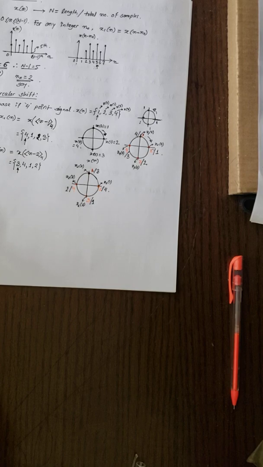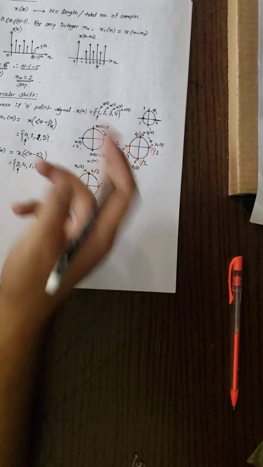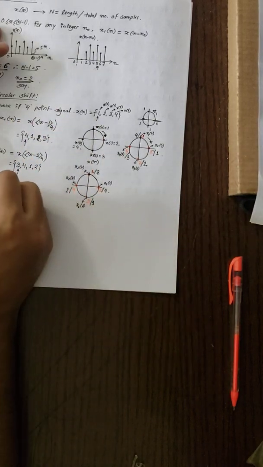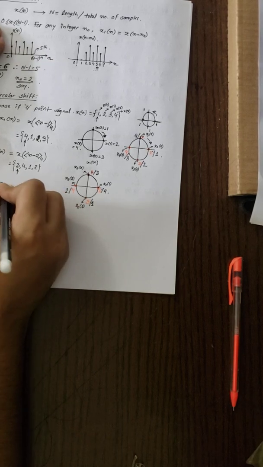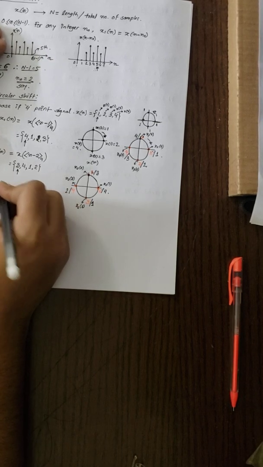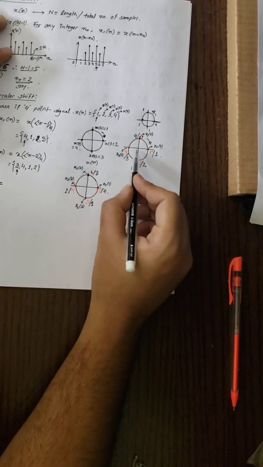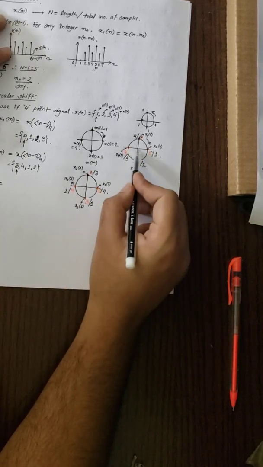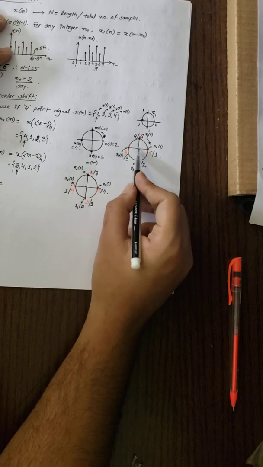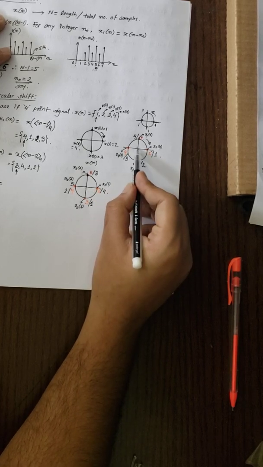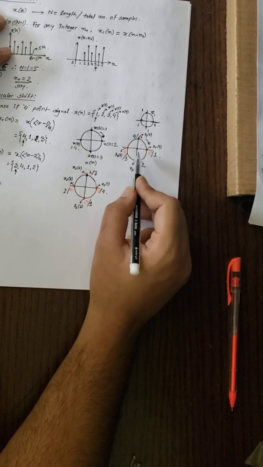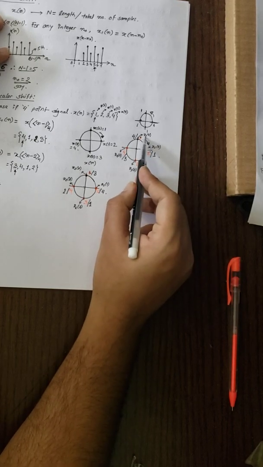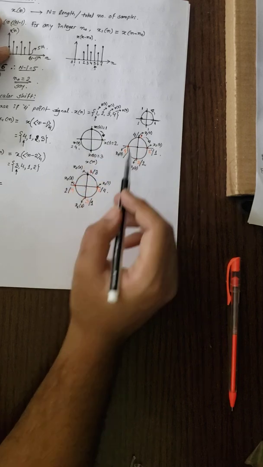Finally, let us see what is the case if we are to advance the signal. Say x3 of n is equal to, before going that, if you are to compare it with this signal x1 of n, what we need to do is just shift it once instead of twice, because we have shifted x1 of n once before.